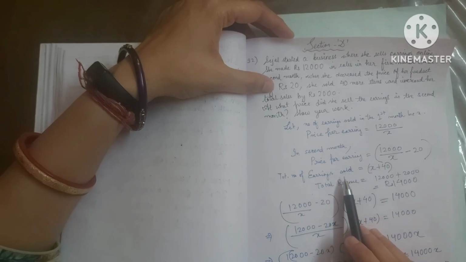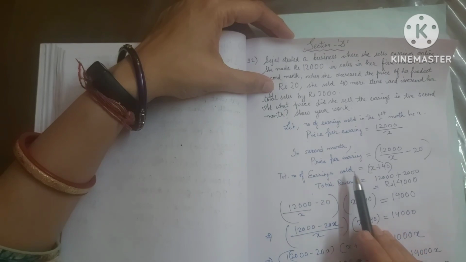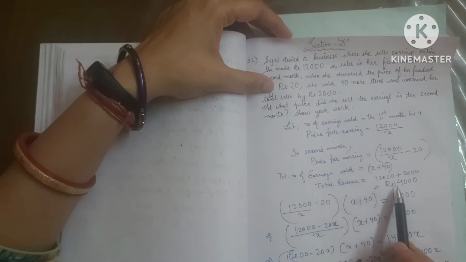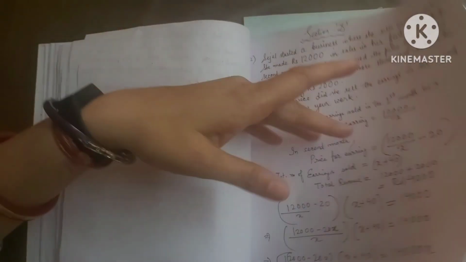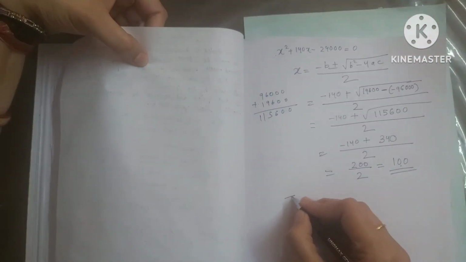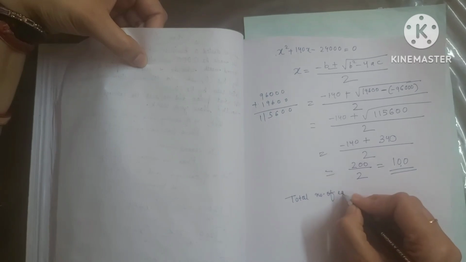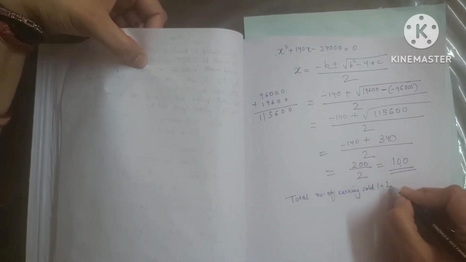So here if I apply 100, I will get the total number of earrings sold in the second month, right? And then if I divide the 14,000, that is the total money she earned in the second month, by it, I will get the price of each earring. So let's do that. Total number of earrings sold in the second month, how much is it?